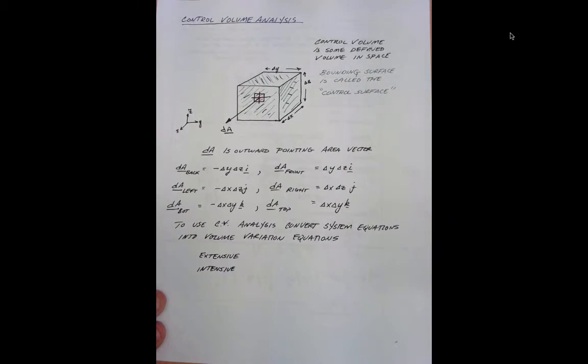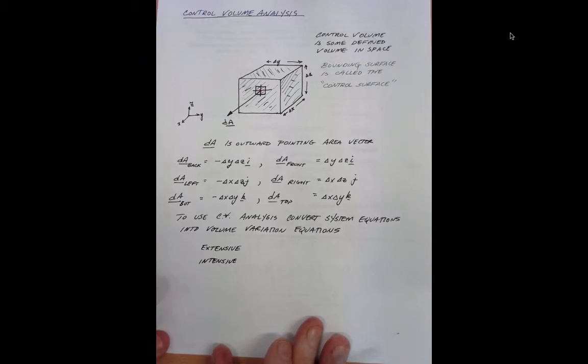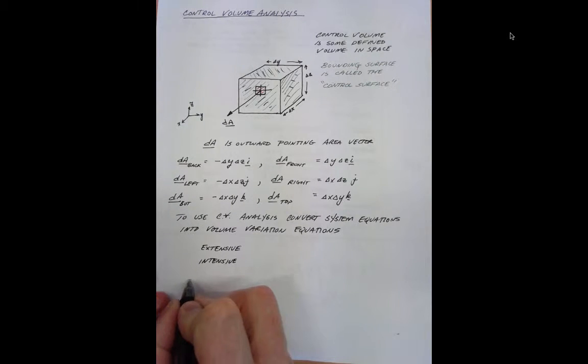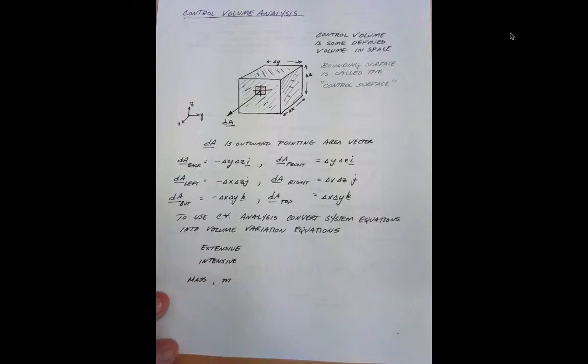Extensive property is a property that's distributed throughout an entire mass of a fluid, or think of it as a system property. And an intensive property is the amount of property per unit mass. And the intensive properties are going to be more like volume variation properties. I think this will make sense shortly. Okay, so let's consider an extensive property of mass. Usual symbol is m.